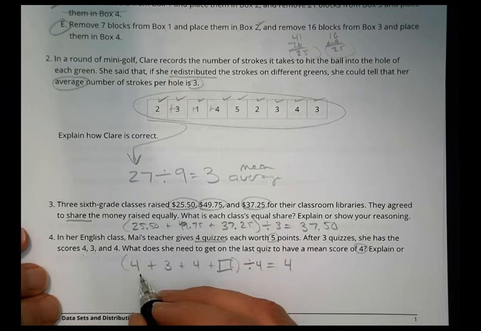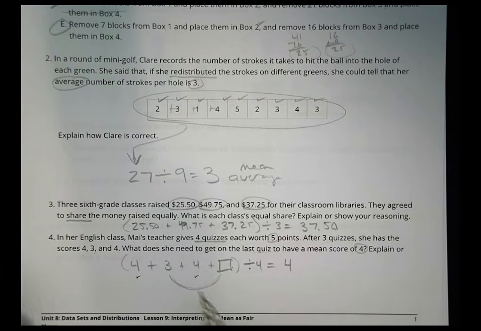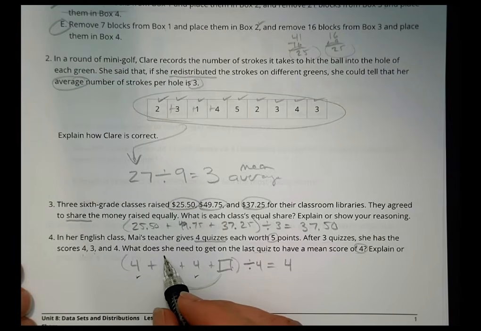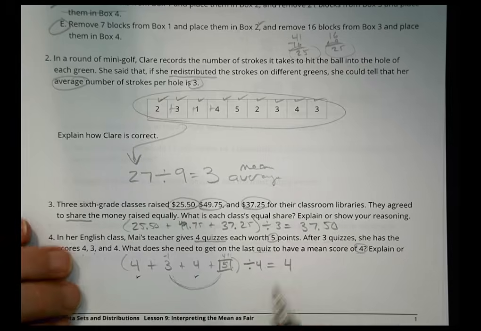Now think about this. She already has 4s. Those already average out to 4. So what does she have to get for her last one to make these 2 things average out to a 4? And in one sense, she lost a point there. So over here, if I'm looking for a 4, I need to add 1 more to it, so most likely I'm going to have a 5. Now, is there another way of thinking about it?